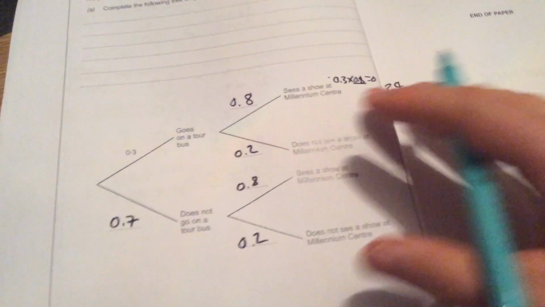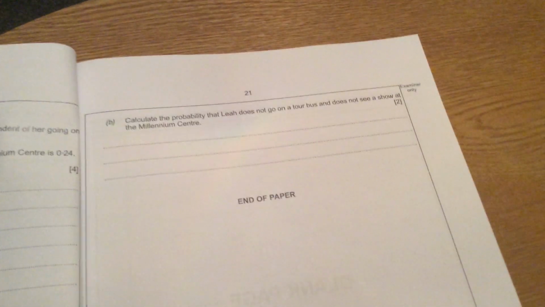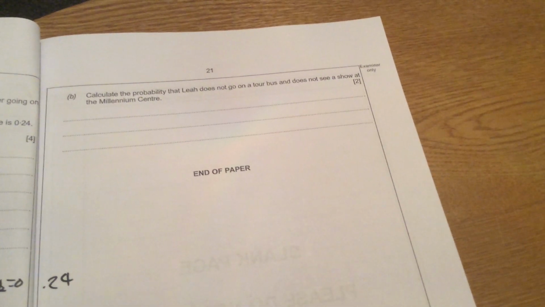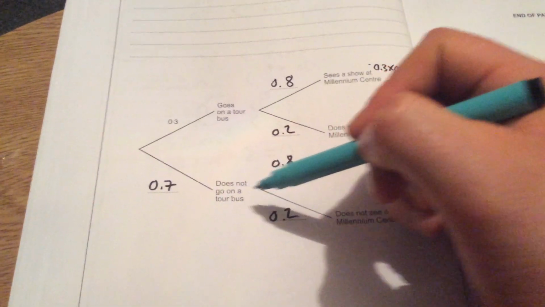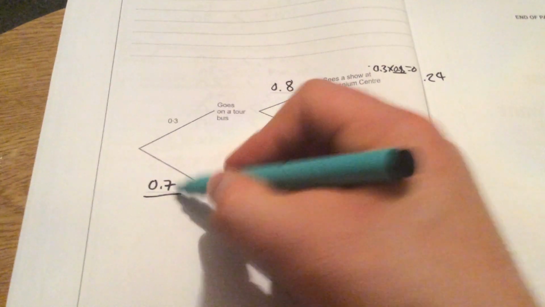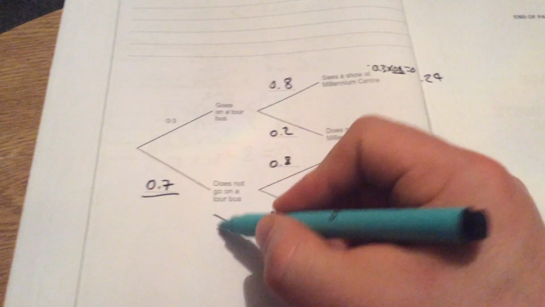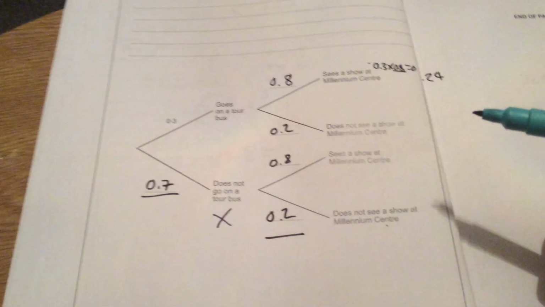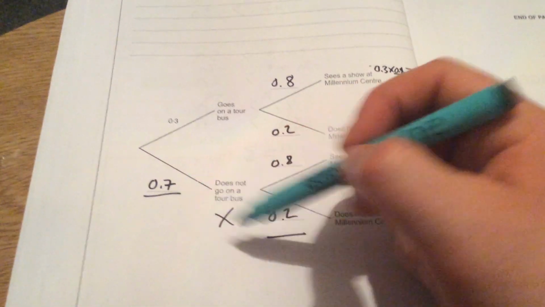Now I'm going to keep this in front of me. If you have a look at this, calculate the probability that Leah does not go on a tour bus, these are important, and does not see a show at the Millennium Centre. So calculate the probability she doesn't go on a tour bus and doesn't see a show. That's this one and this one. Again, we've already said, working out probabilities of two independent events, I've got to times together.